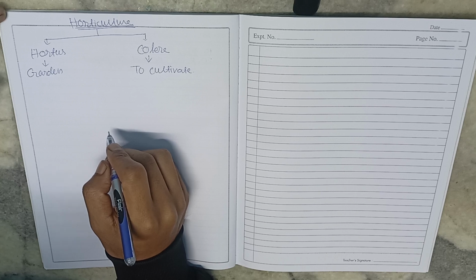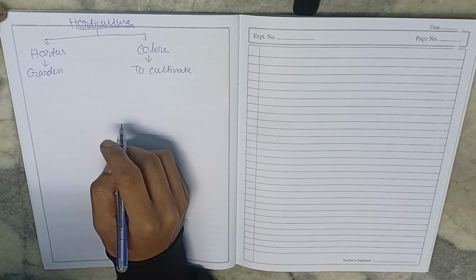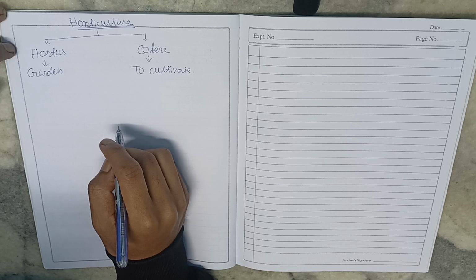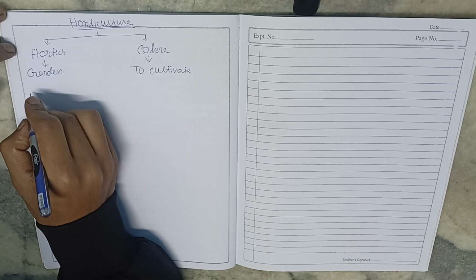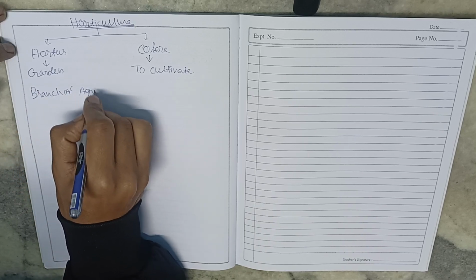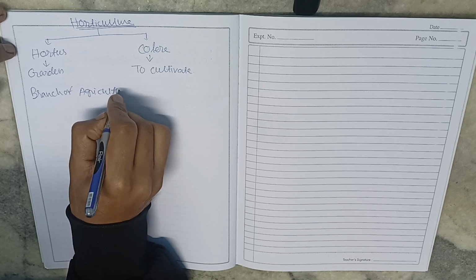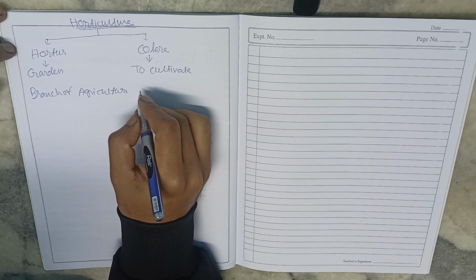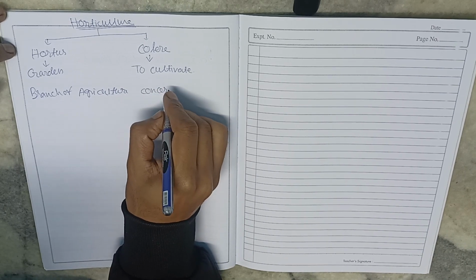So all of the practice of their cultivation, right from sowing to pruning to irrigation to harvesting, all that is studied under horticulture. So it basically deals with all the garden crops. When you come to the definition, it says it is a branch of agriculture. Agriculture has different branches, you must have already studied about that. One of the branches of agriculture is horticulture.